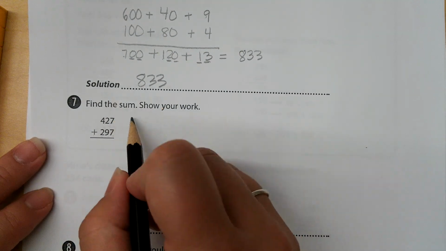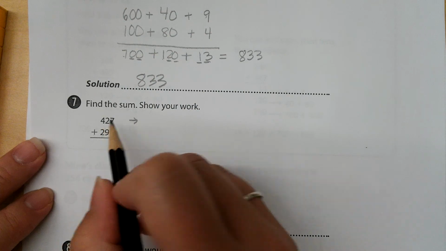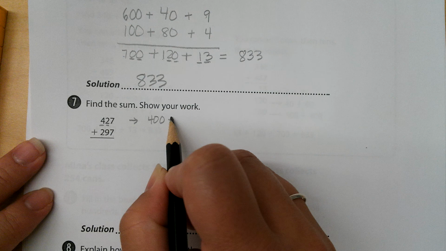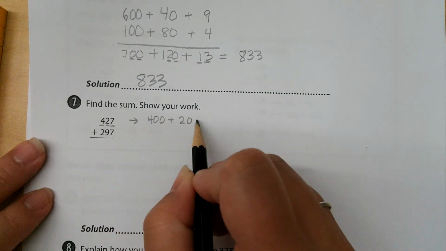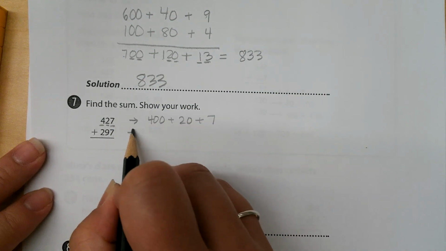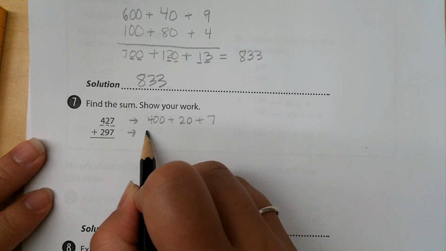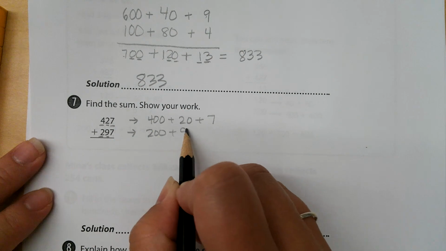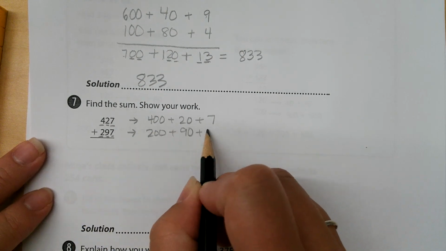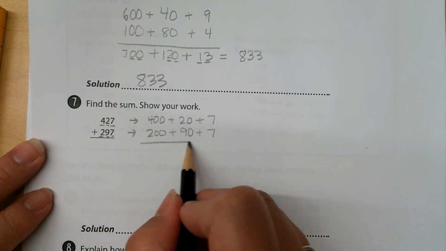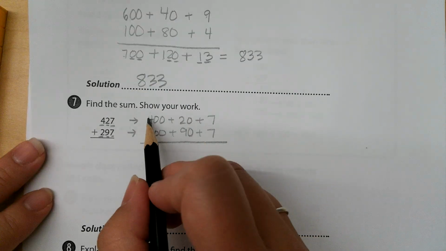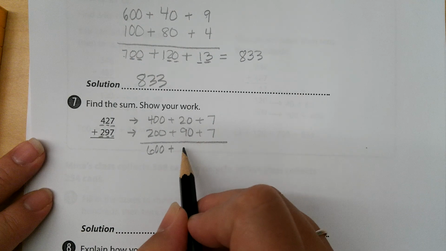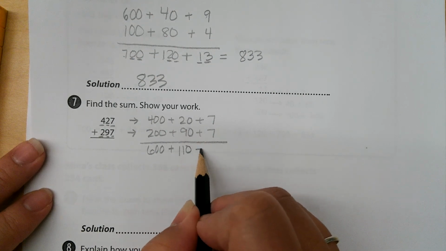Find the sum. 427 plus 297. I like the strategy I was using up above, so I'm going to do that again. So first I like to go this way since it's written like here. 400 plus 20 plus 7. And then the second number, 297, we'll break that into 200 plus 90 plus 7.